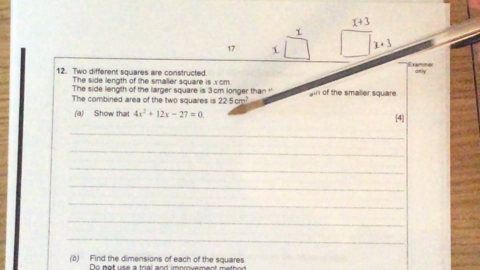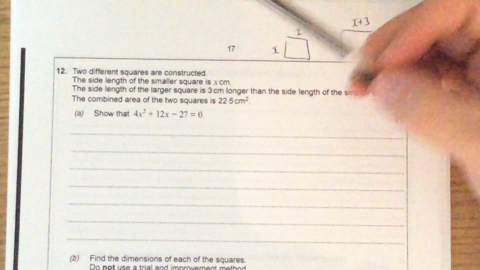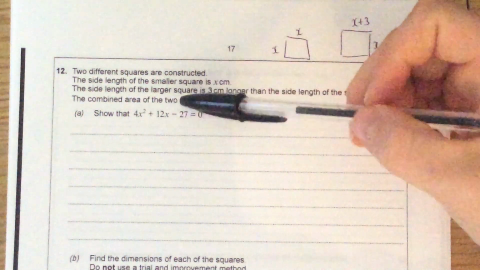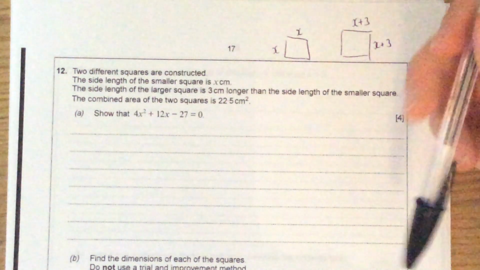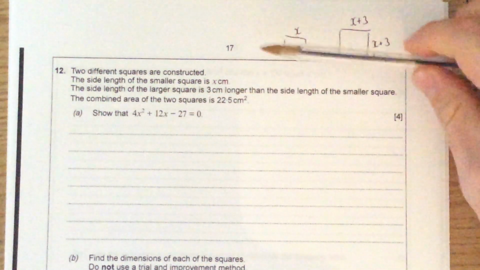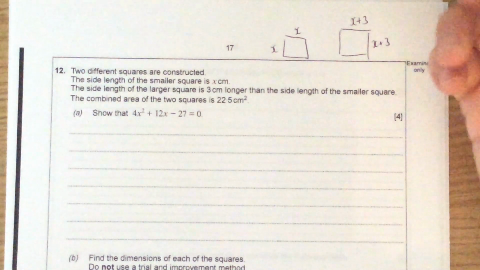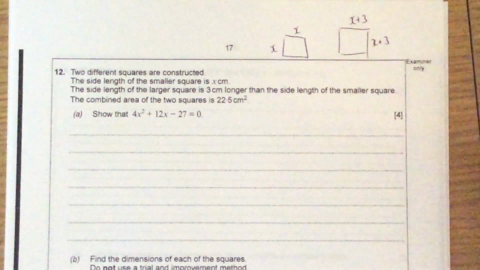Show that this equation is true. Now, when you're asked to show something, you are trying to end up at this, not begin with it. So I'm going to ignore that completely, and I'm going to work with the information I've been given, and then I'm going to hopefully arrive at this equation.